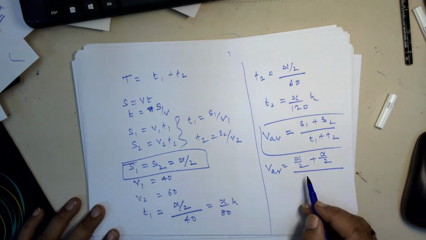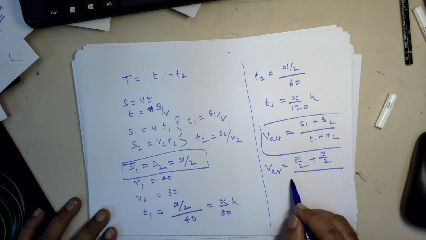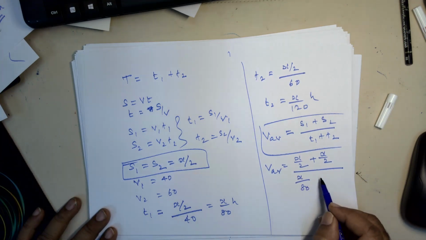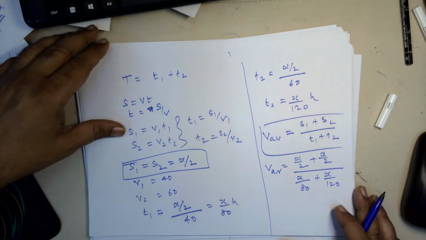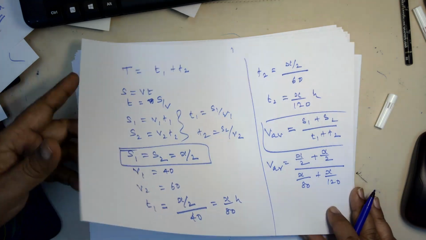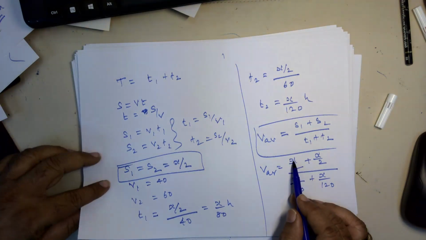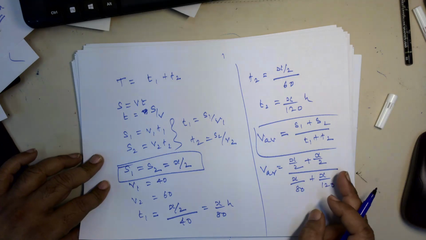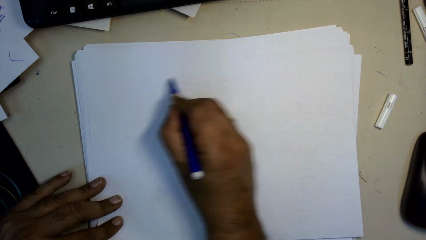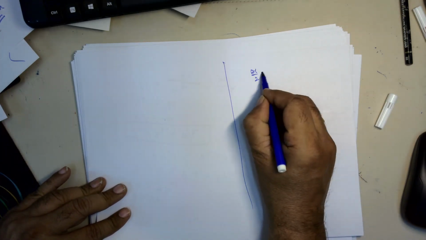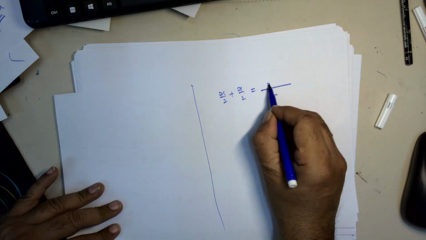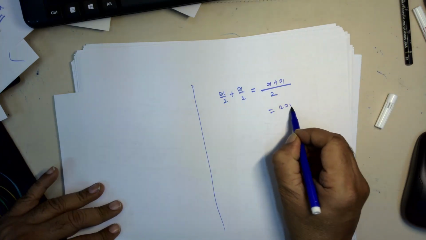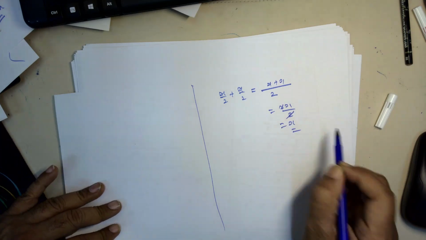Whole divided by, what is T1? X by 80. What is T2? X by 120. Now you can take LCM. So X by 2 plus X by 2, how much? X. So X by 2 plus X by 2 means 2 is the LCM, and this is X plus X. So 2x by 2 cancel. So X.